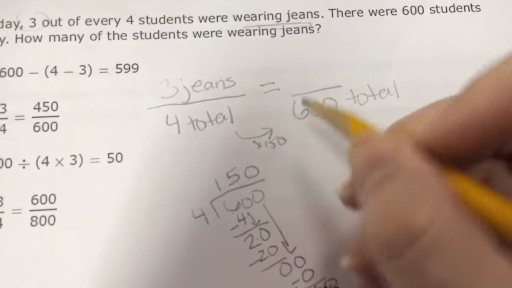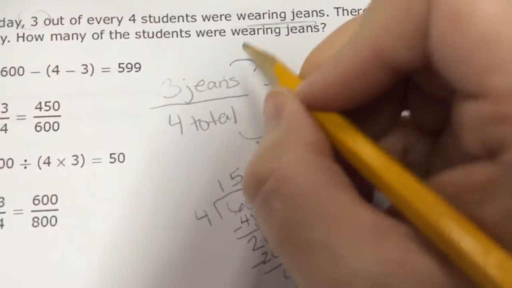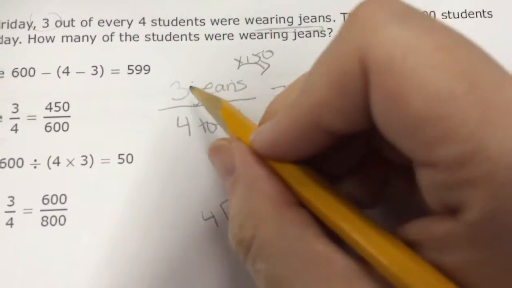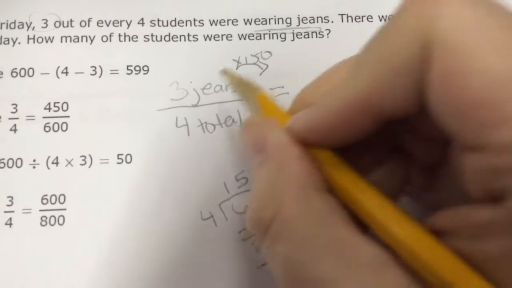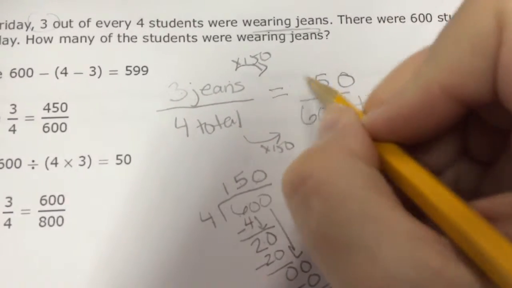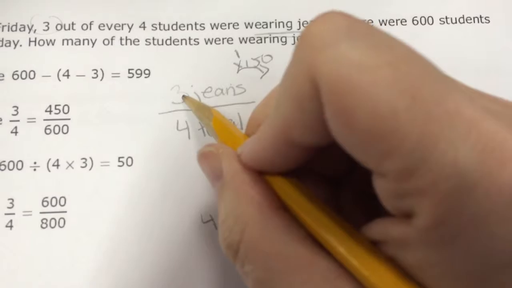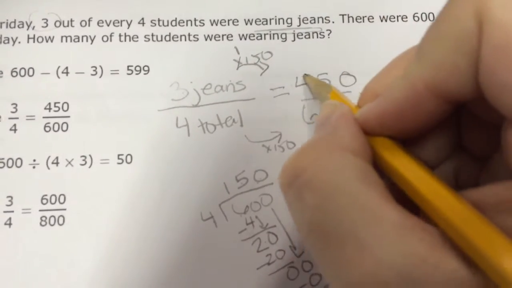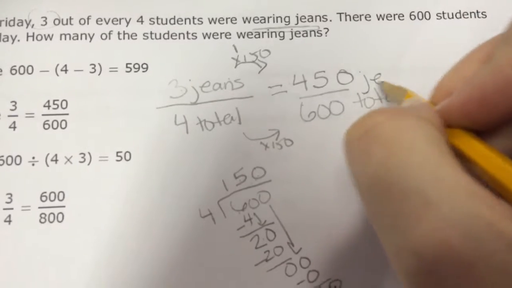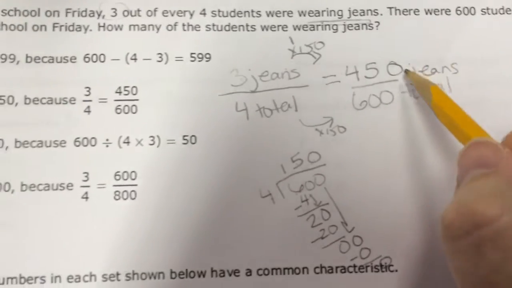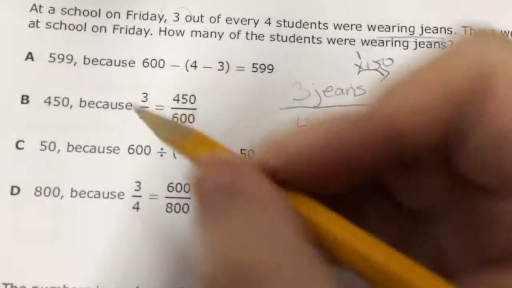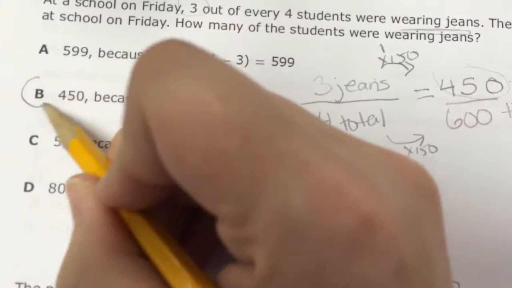So times 150. So now I need to do 3 times the 150, because what I do to the bottom, I do to the top. 3 times 0 is 0. 3 times 5 is 15. Carry my 1. 1 times 3 is 3, plus 1 gives me my 4. So 450 students are wearing jeans. Now I can look at my answers. All of my numbers are different, so I just need to look for the answer I found, which is 450. So my answer is B.